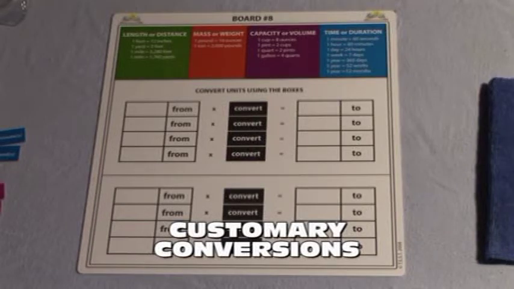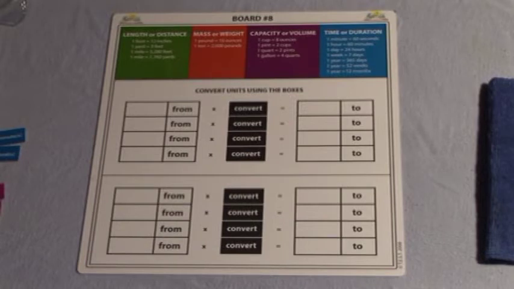This lesson is customary conversions using board number 8, and also the dry erase markers and cloth, and the customary unit conversion pieces. You can see on board number 8 that along the top there are 4 boxes that are color-coded. In the top left there is green, which is length or distance. Red, mass or weight, is next. Capacity or volume is purple and is next, and time or duration is blue, and that is next.